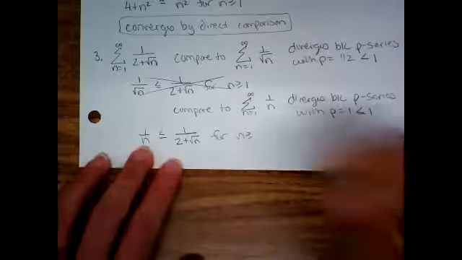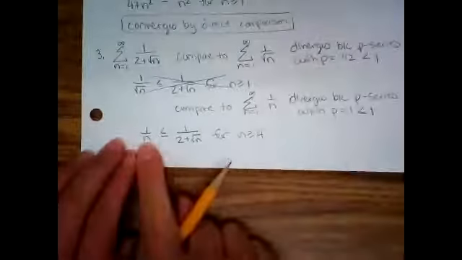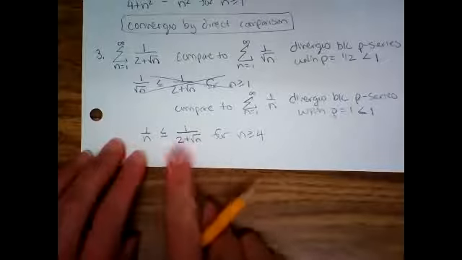I think it'll be 4. Because you would have a fourth less than or equal to a fourth. Yeah, there we go. Less than or equal to a fourth. It doesn't matter that we didn't start at 1 as long as it's true eventually. Because remember, we're going out to infinity. So as long as it's eventually true.